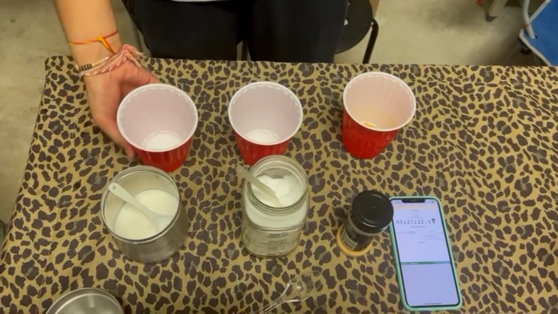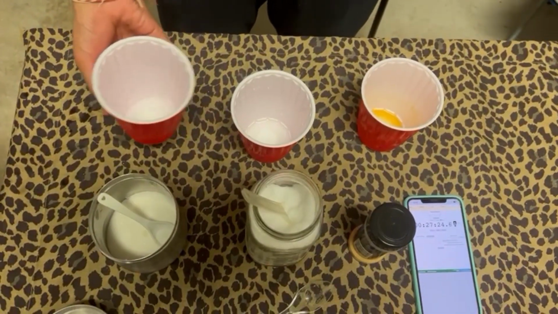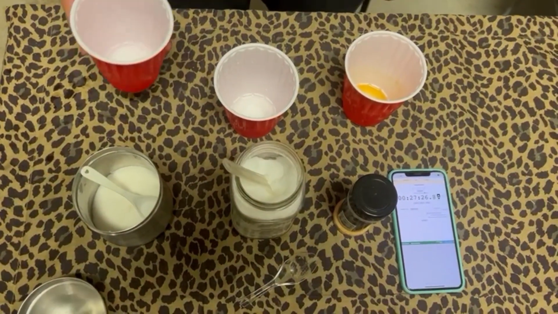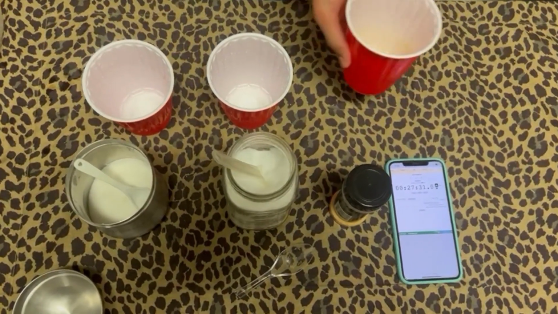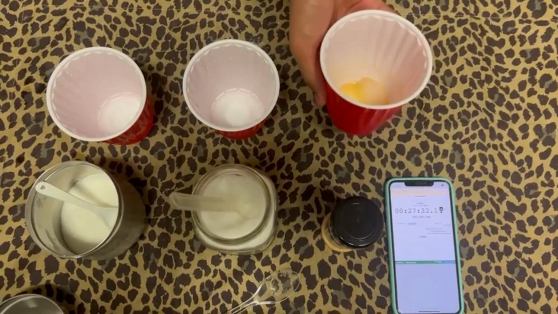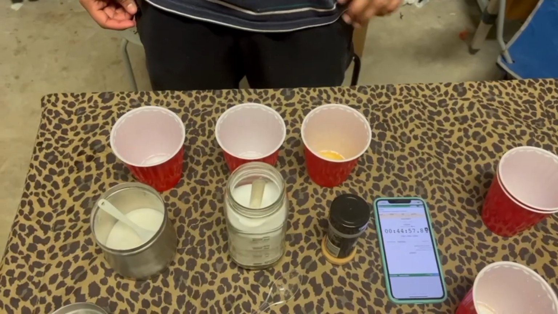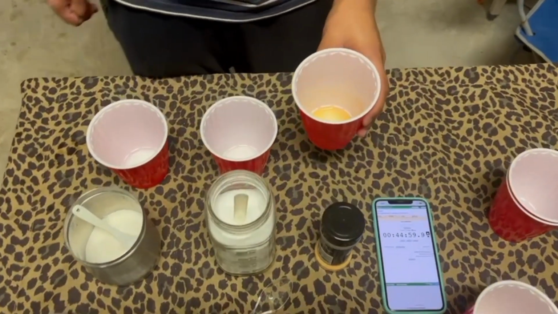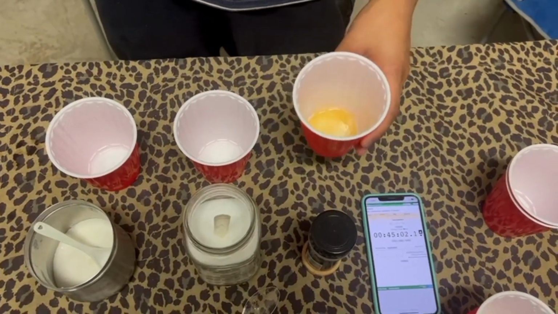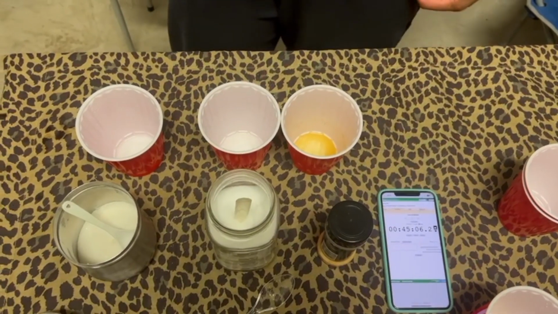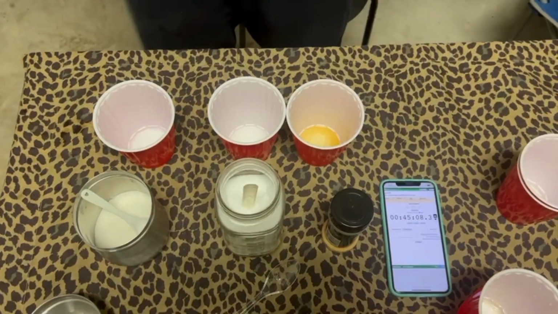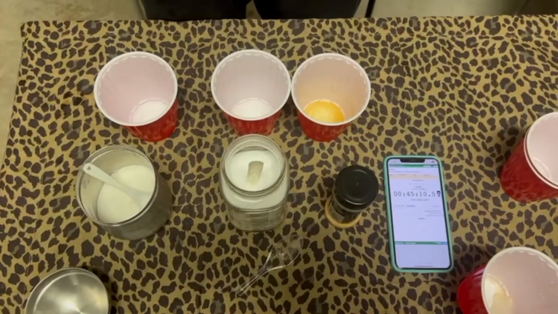Alright, so as y'all can see, the ice with the sugar has completely melted, and it's around 27 minutes. And the ice cube with the garlic, it's still in between. Alright, so as y'all can see, the ice cube with the garlic has completely melted, and it's around 45 minutes from now. This was trial number 2. Now we will move on to trial number 3.